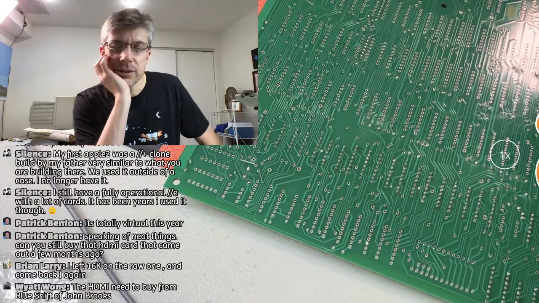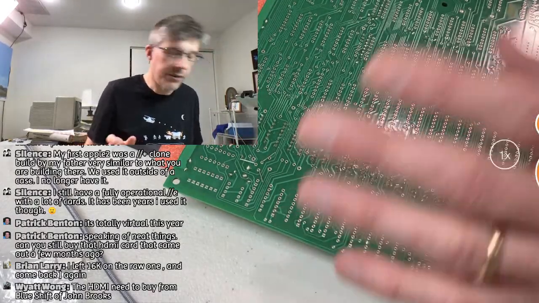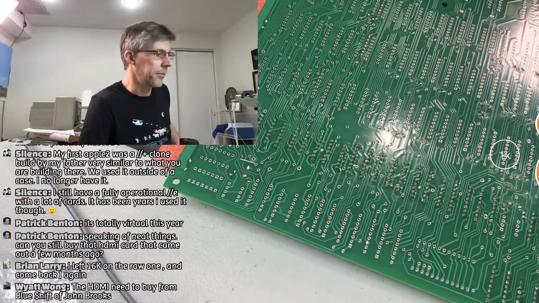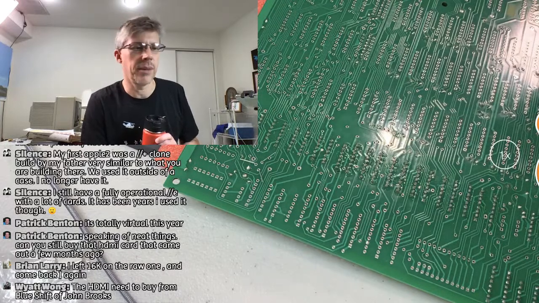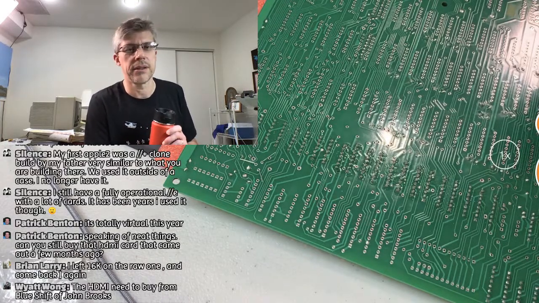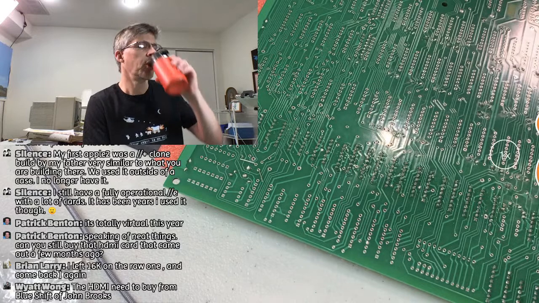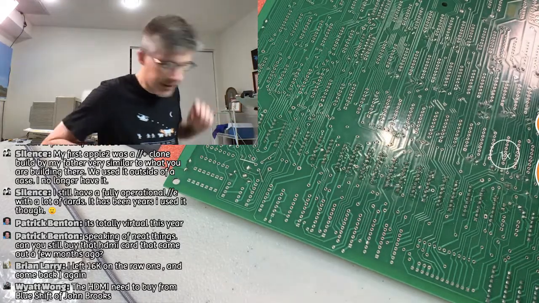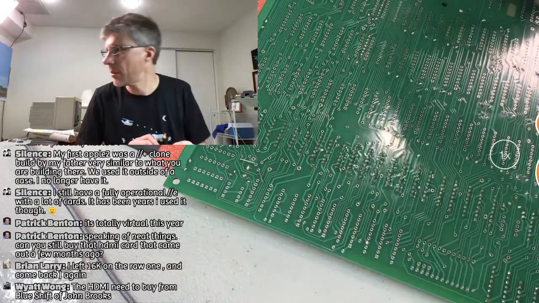So there's a lot of cool things you can do. Even if you don't have a working floppy disk, or you don't have a way to get floppy disks, you can get these solutions now that just make it super convenient to keep using your Apple II. All right, let's go ahead and solder these in before I just keep babbling here.